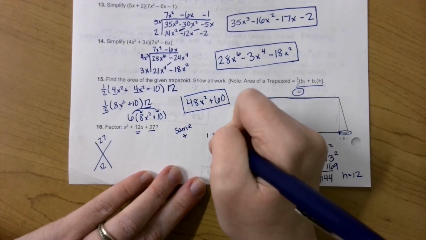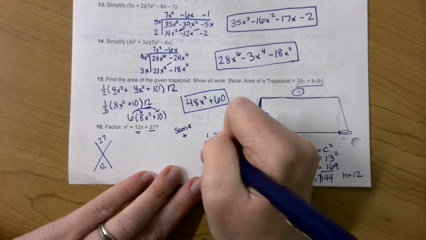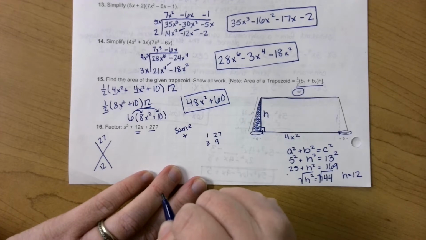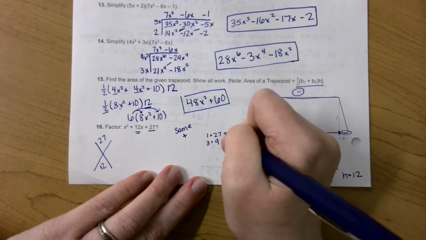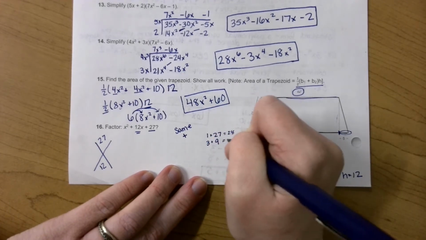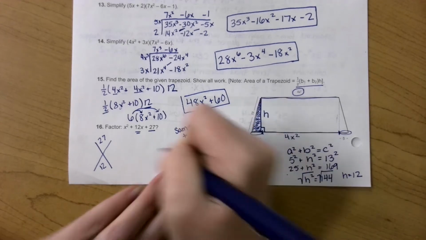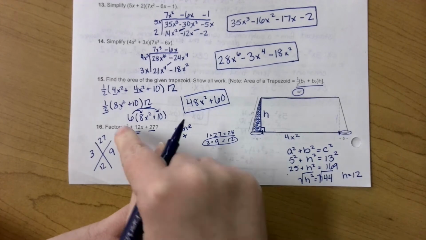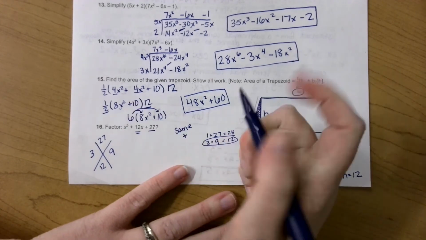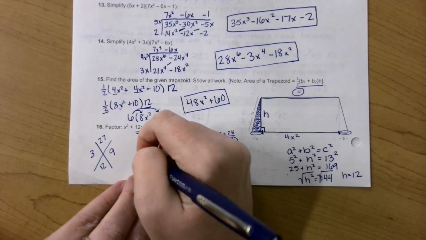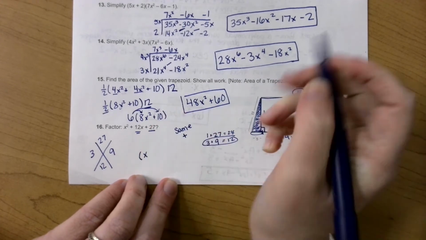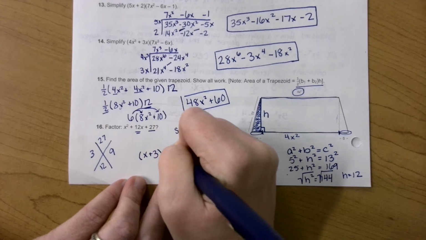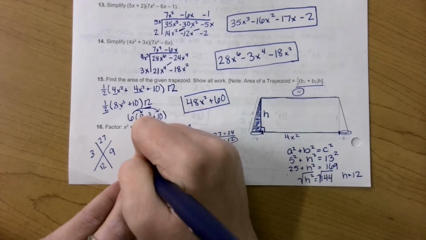We know we have 1 and 27 are factors. 3 and 9, and I believe that's it. So if I add these, I get 28, and I get 12. So I'm going to use 3 and 9. And so since there's not anything in front of x squared, our answers are just going to be x plus 3 and x plus 9. So these are my two factors.